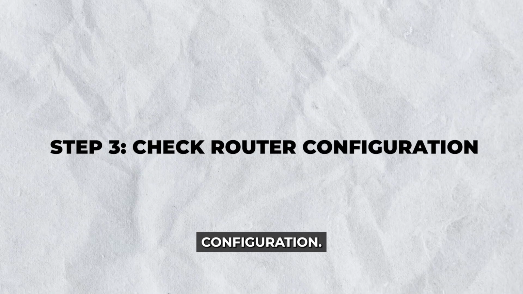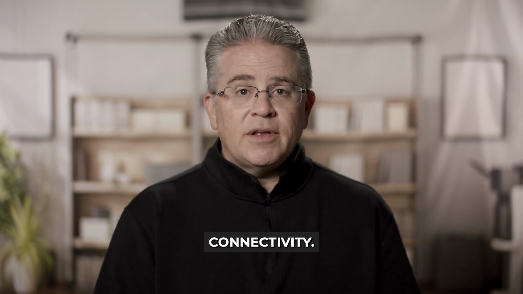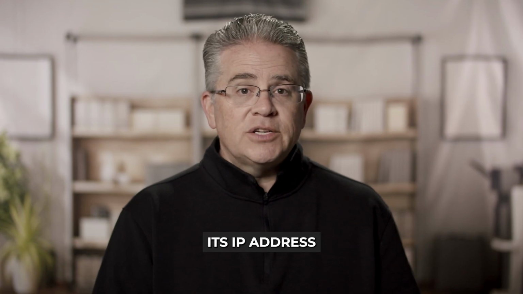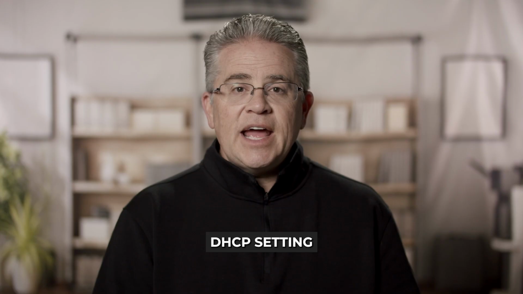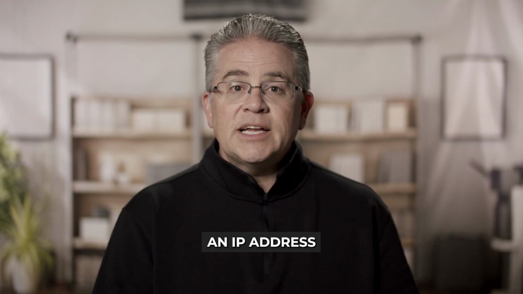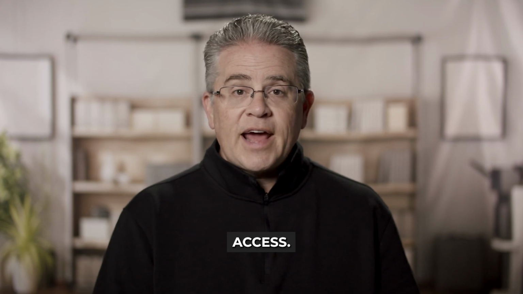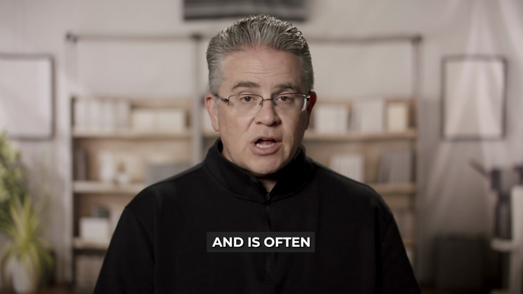Step 3. Check router configuration. Your router's settings play a significant part in your connectivity. Access your router's admin interface by entering its IP address in a web browser. Look for the network settings and make sure that the DHCP setting is enabled. DHCP automatically assigns an IP address to each connected device and is vital for internet access. Check if any firmware updates are needed. Outdated firmware can result in connectivity issues and is often overlooked.